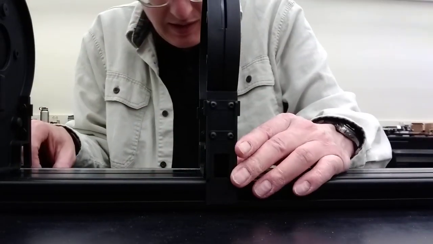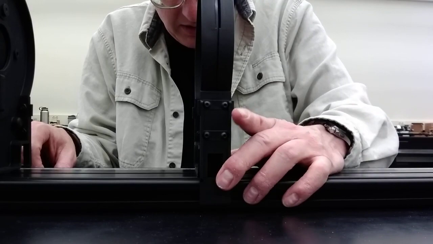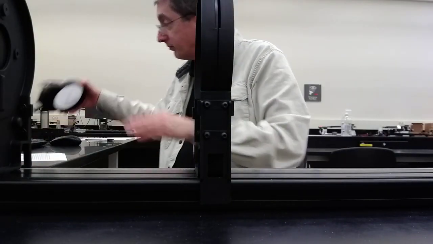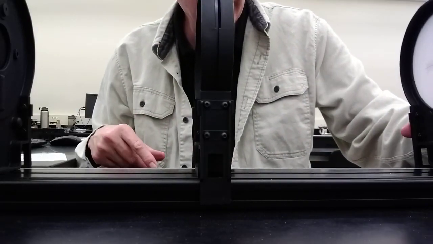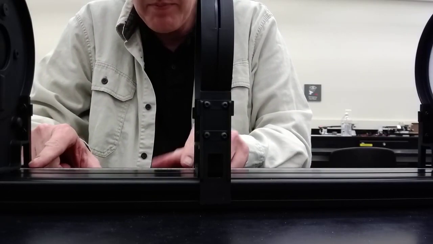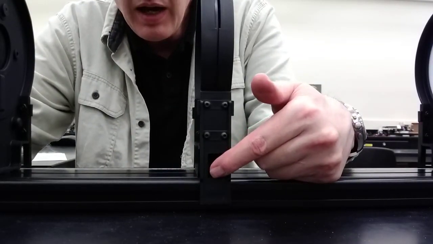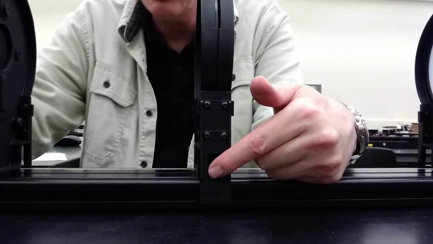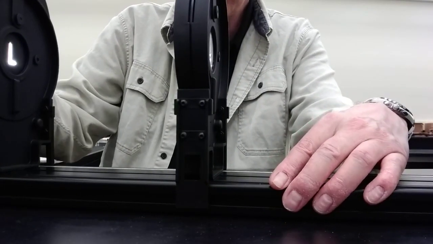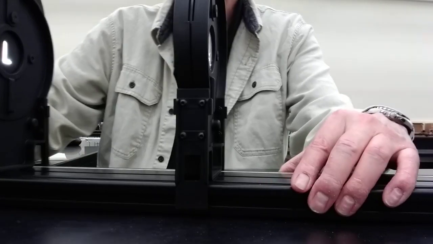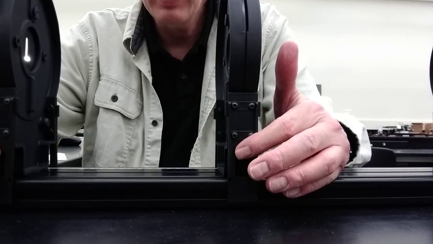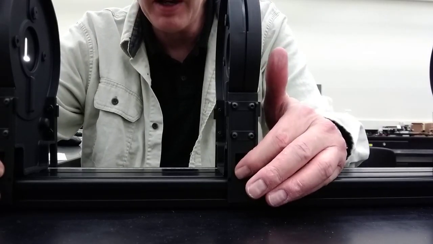So I put this at 80 centimeters, and then I take the screen, and what I'm going to do is I have the object distance, the distance from the light source. This is a light source. Distance from the light source to the lens is the 20 centimeters I set up.